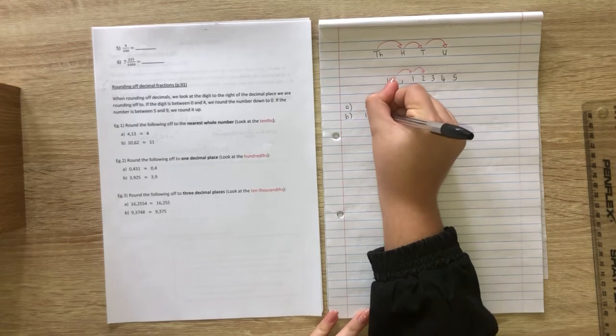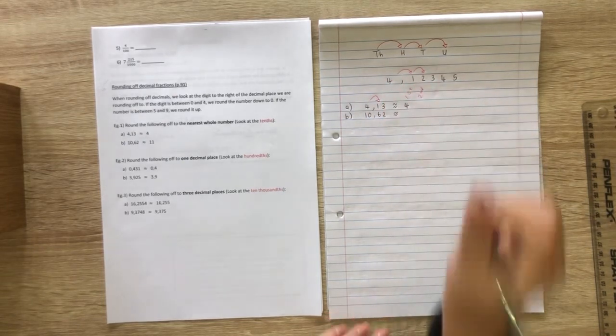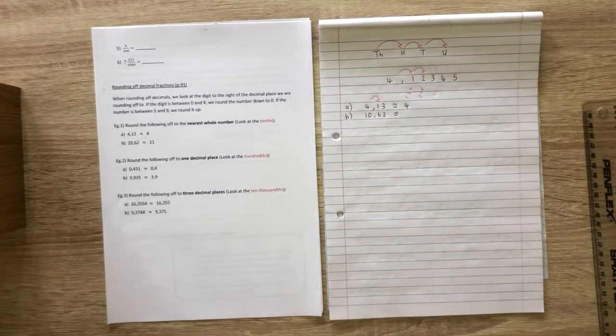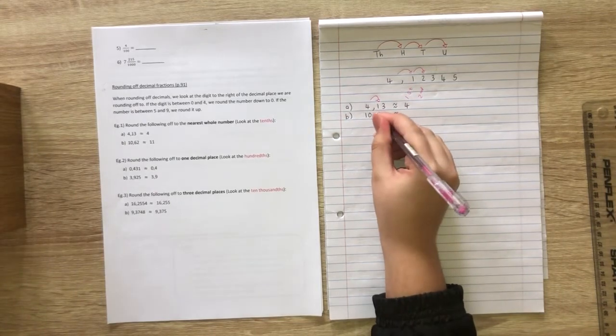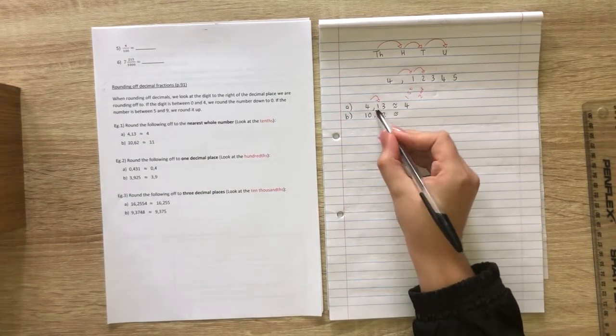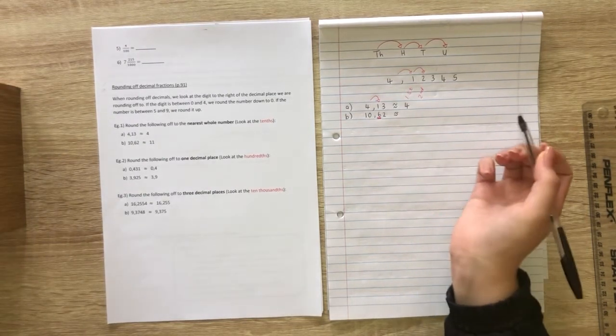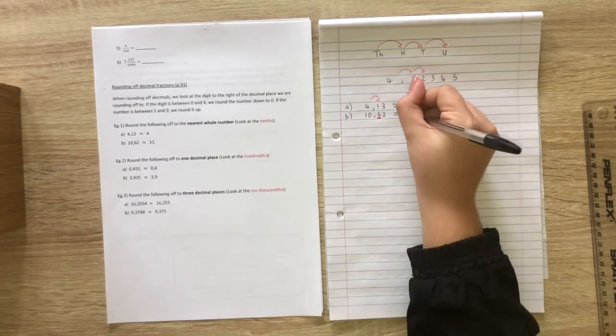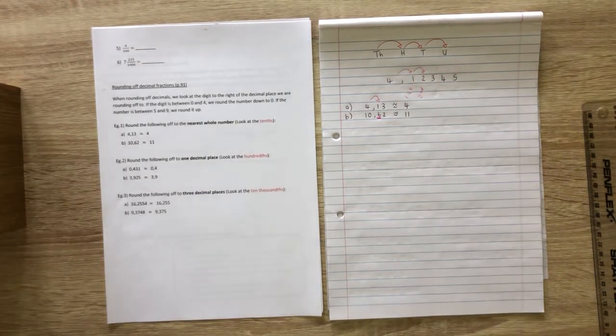The next one, we've got 10,62. Again, nearest whole number, we are going to look at our first decimal place or our tenths. It's a 6. We know a 6 rounds up. So it rounds the one next to it up. So this becomes 11. Same as normal rounding off.